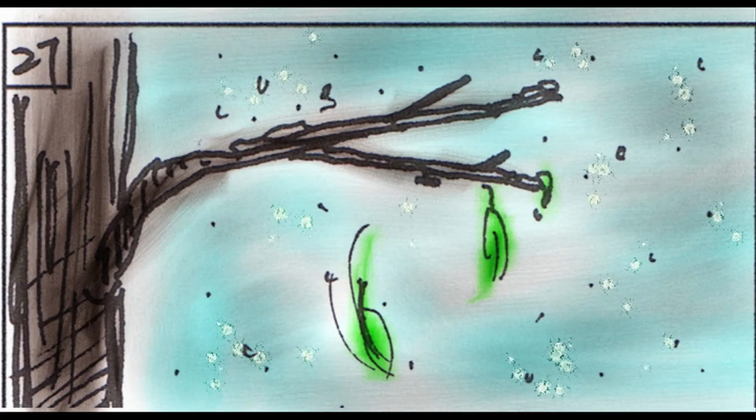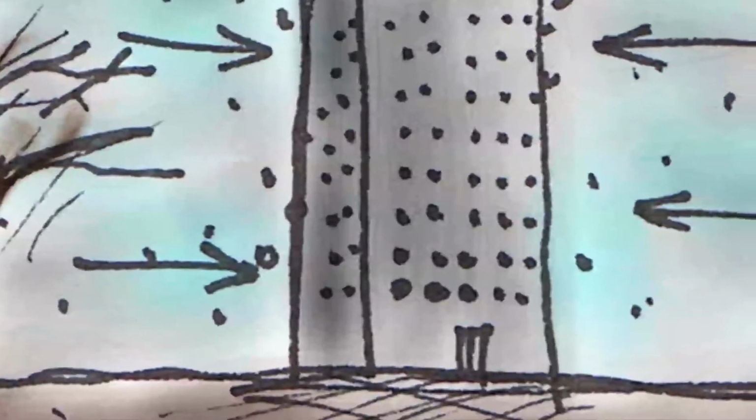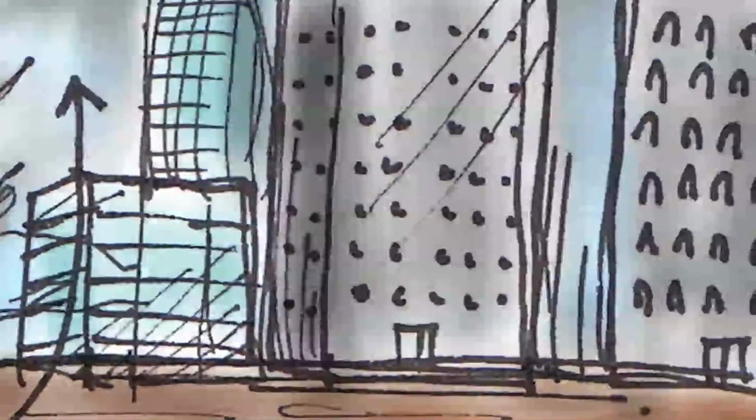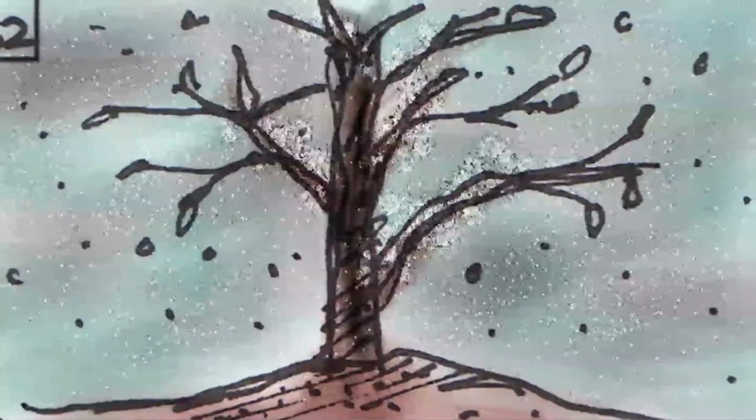The final stage begins with snow gently fluttering to the ground. Cold, large, modern buildings are erected. The focus is now brought back to the plant.